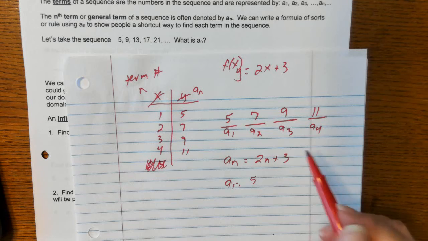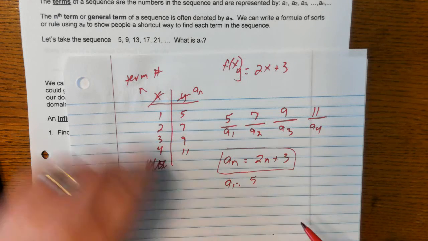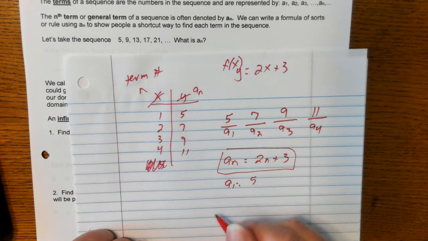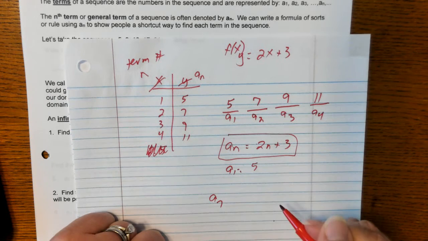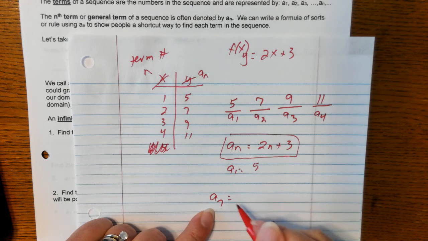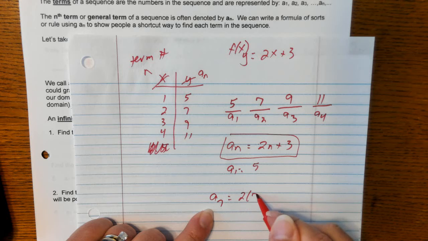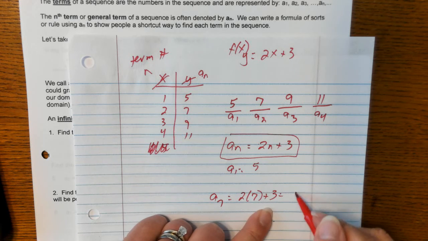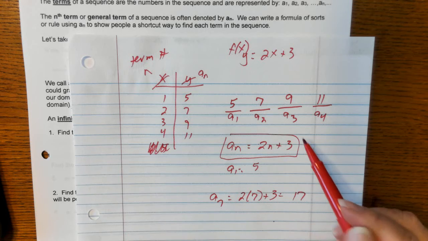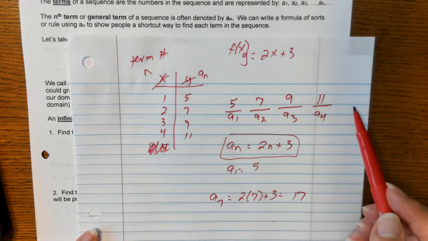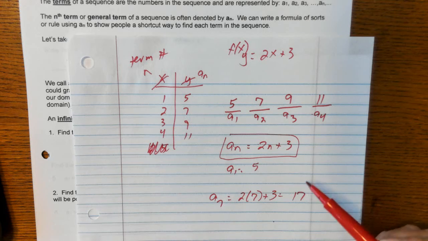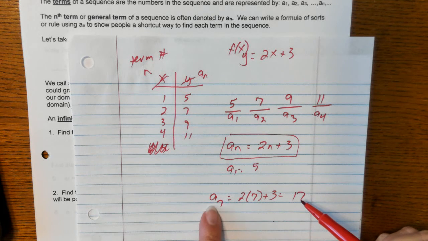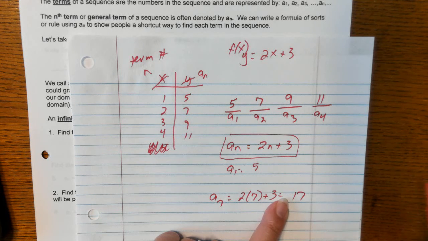Now notice it's nice to have this general term or nth term formula because they could say, hey, find a sub 7. In other words, find the 7th number in the sequence. So you could say, okay, that's going to be 2 times 7 plus 3. 2 times 7 is 14, plus 3 is 17. So even though I didn't find the 5th, the 6th, etc., if I kept this sequence going, the value of the 7th term would be 17.